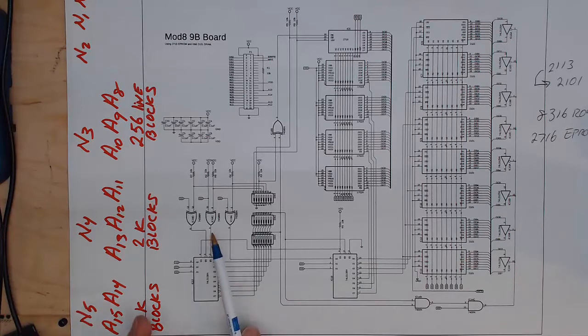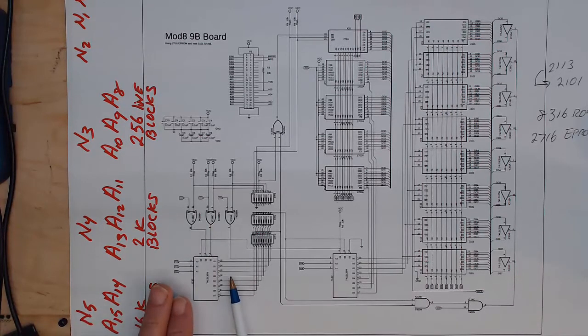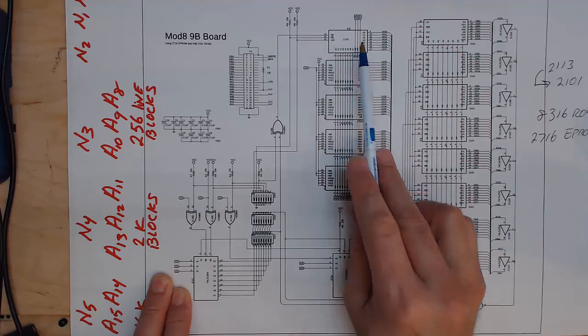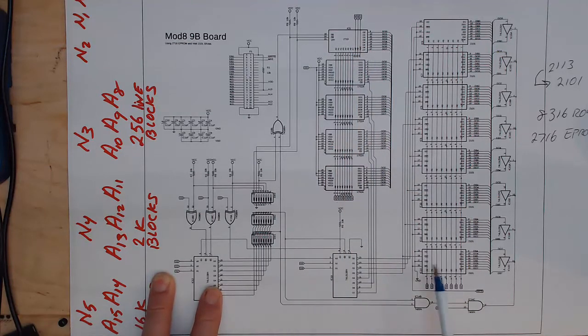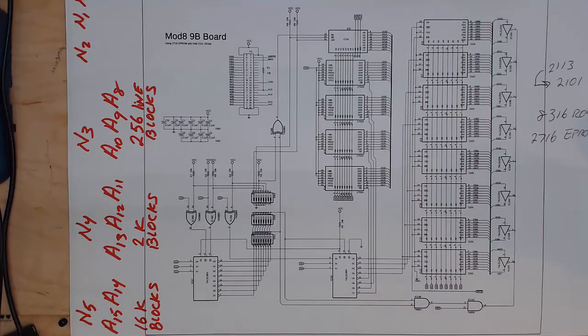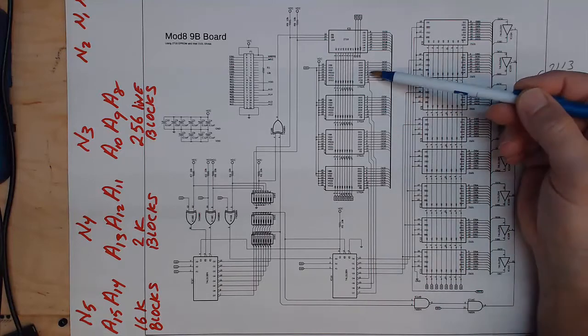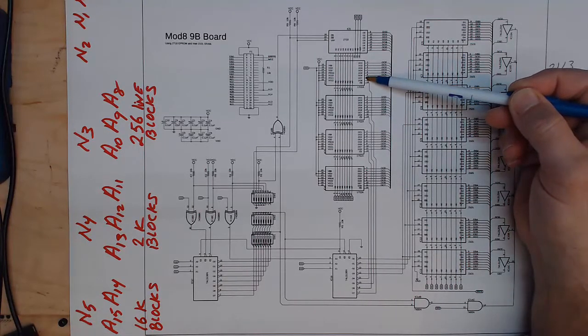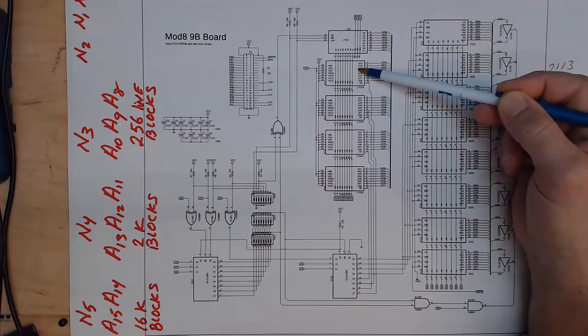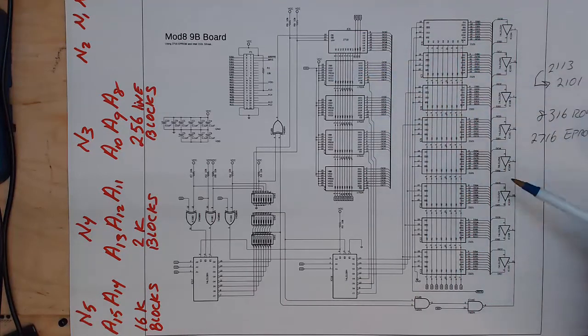Okay, so we've got our board select. We then have 8 2K blocks. One of those 8 is used for our 8316 ROM or our 2716 EPROM. And then one of those 2K blocks is used for all the rest of our RAM and our 1702A EPROMs. Remember, our 1702A EPROMs are 256 lines apiece. We have 4 of them, so that's 1K of memory, so that's half of our 2K block.